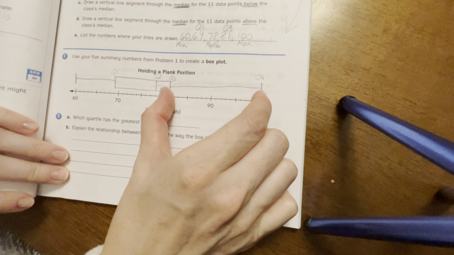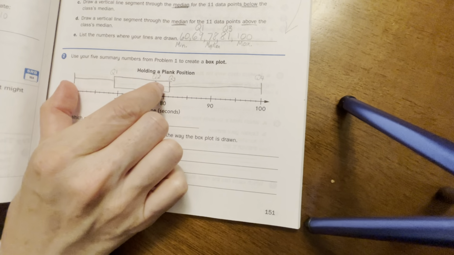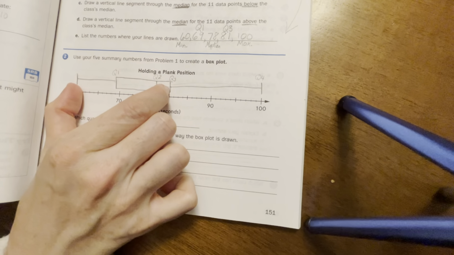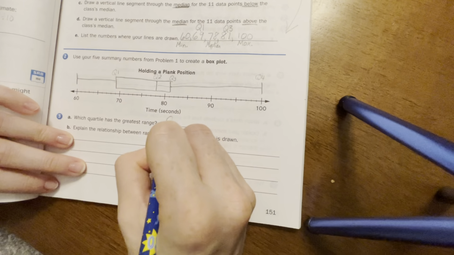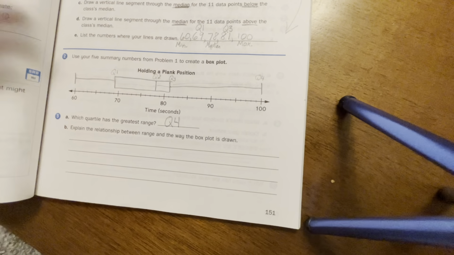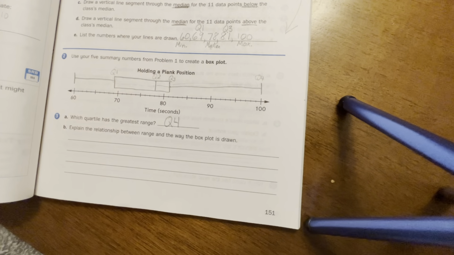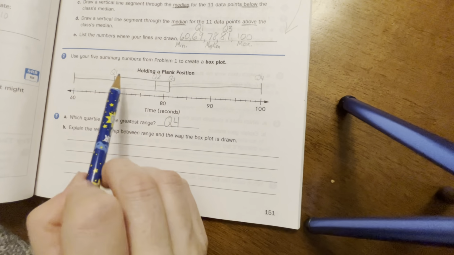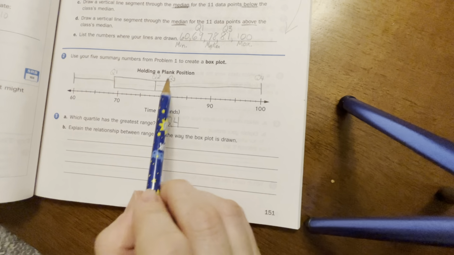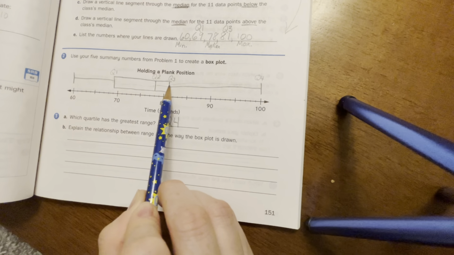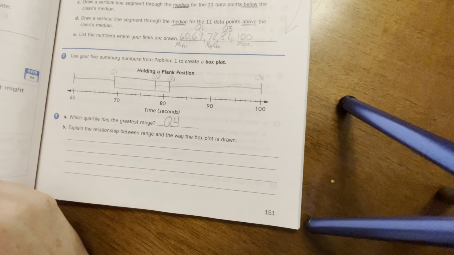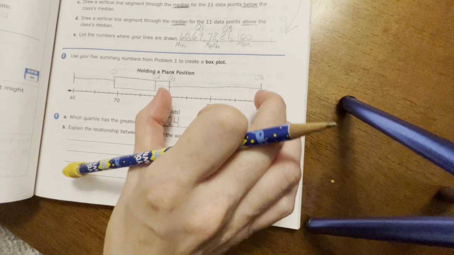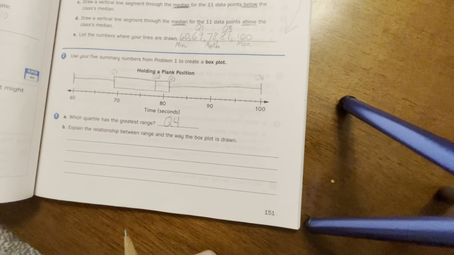And if we look, you can see that visually. Quartile 4 is much bigger. It's almost the same size as all the other quartiles put together. So quartile 4 has the biggest range. And if we subtracted all that, we would find that this would be about 9. This is also 9. This is only 3. And this one is 19. So we can tell that quartile 4 has the biggest range, both by using subtraction and by just looking at it visually.